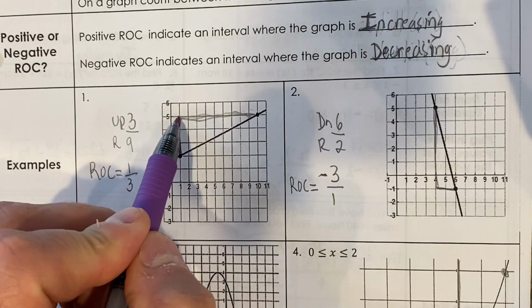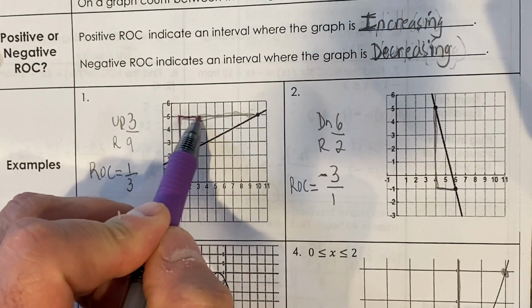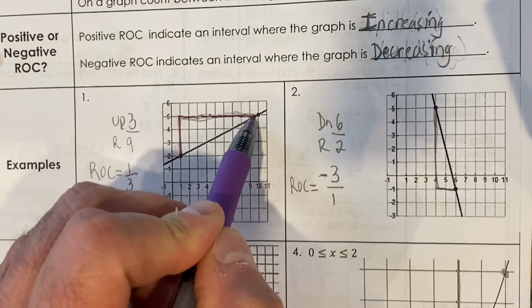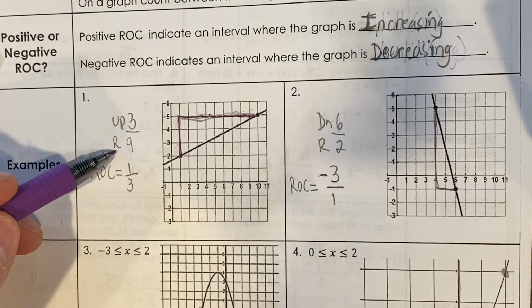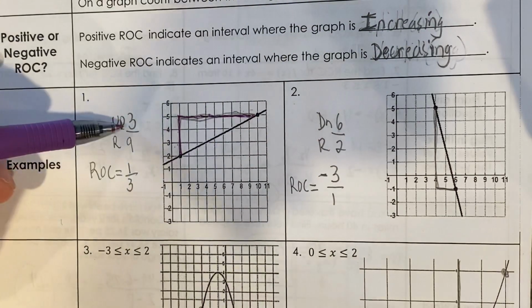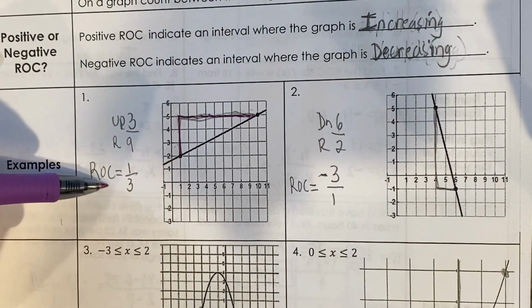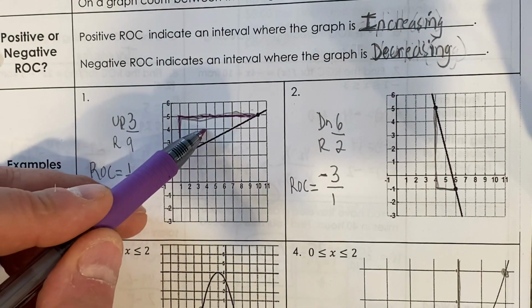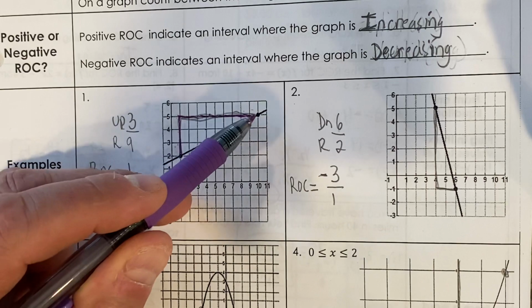How many units to the right are you going? 1, 2, 3, 4, 5, 6, 7, 8, 9. Up 3, right 9. So remember, it's the change in y over the change in x. So 3 over 9, the rate of change then, that simplifies to 1 over 3. Up 1, right 3, boom.